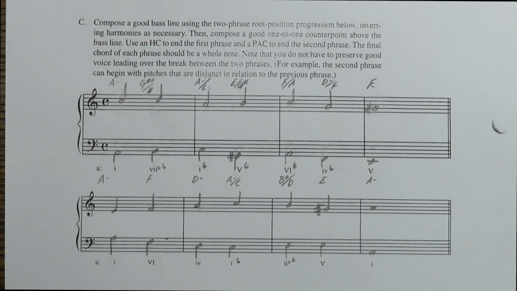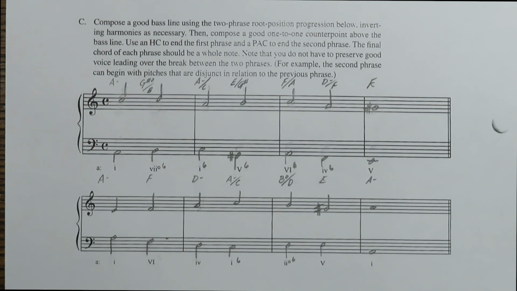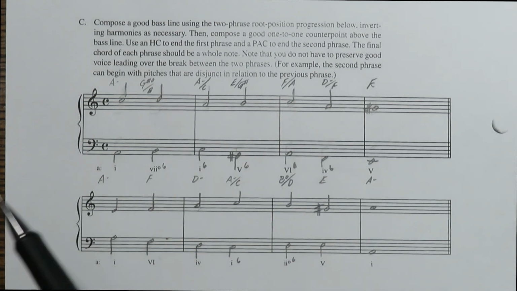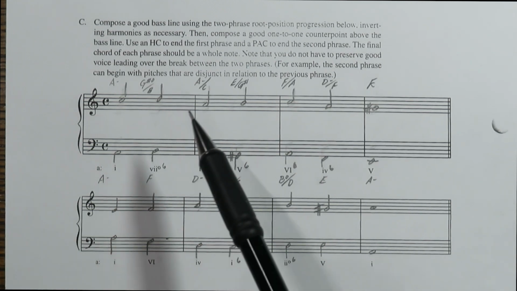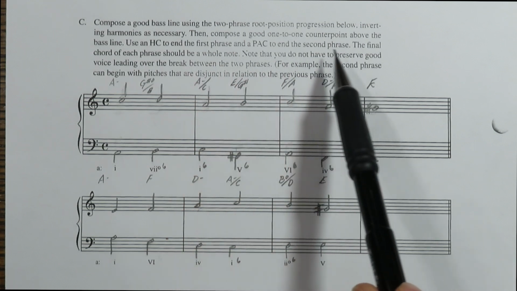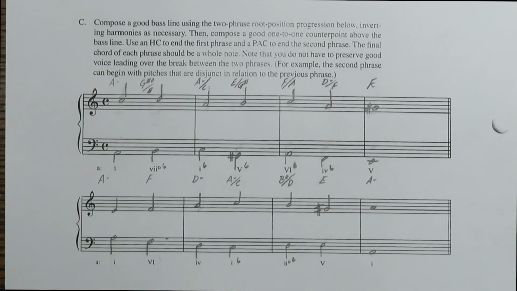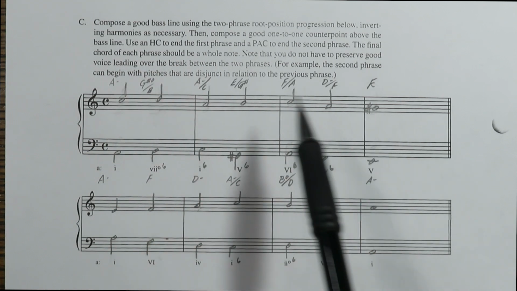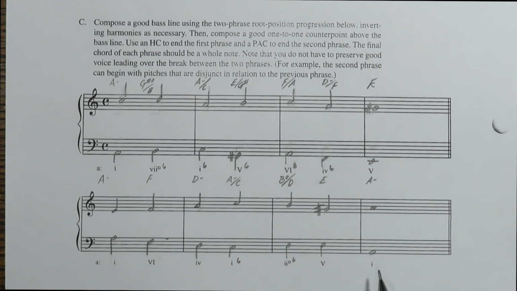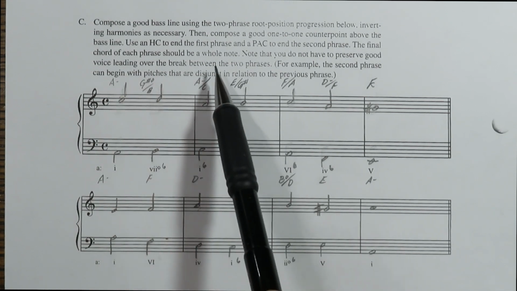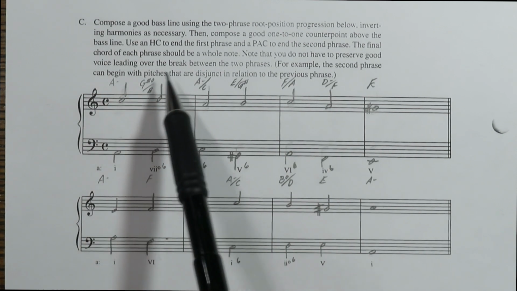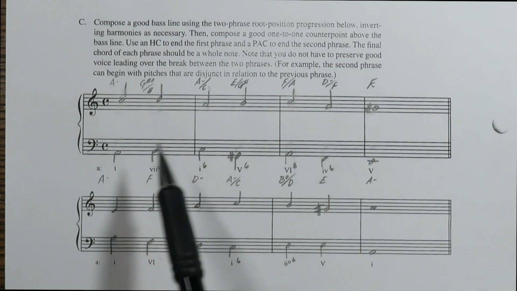Hi, so here we are in part C, and we are to compose a good bass line using the 2-phrase root position progression below. Then compose a good 1-to-1 counterpoint above the bass line. Use a half cadence at the end of the first phrase and a PAC at the end of the last phrase. The final chord of each phrase should be a whole note. Note that you do not have to preserve good voice leading over the break between the 2 phrases.